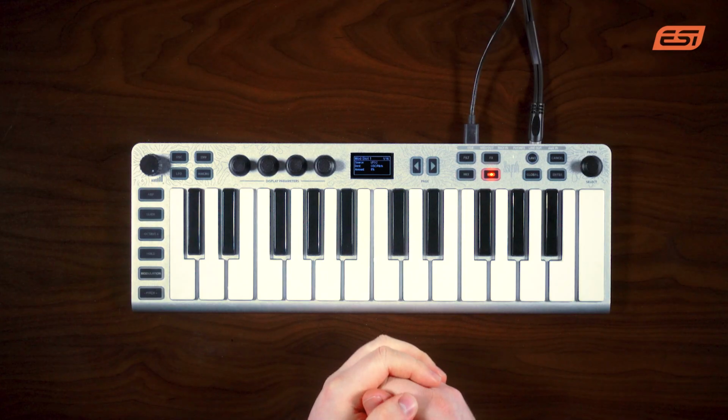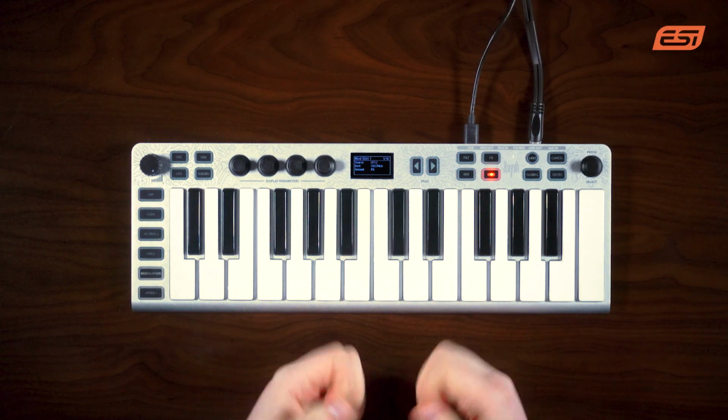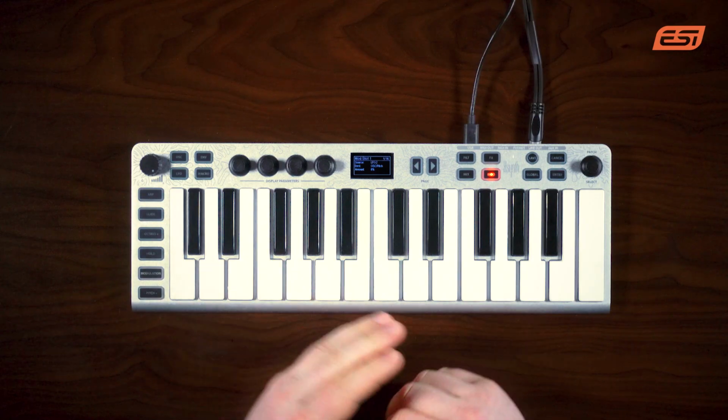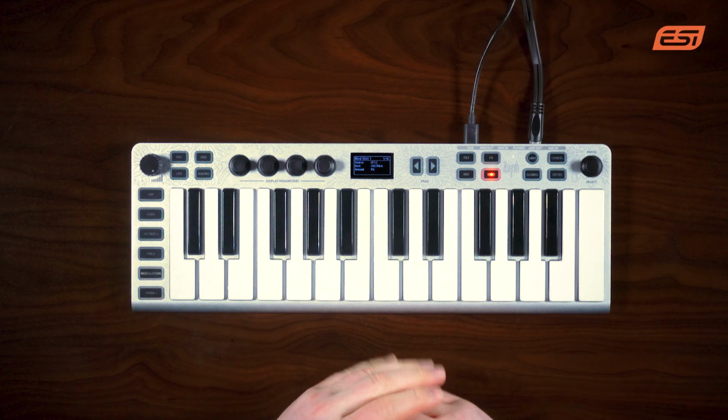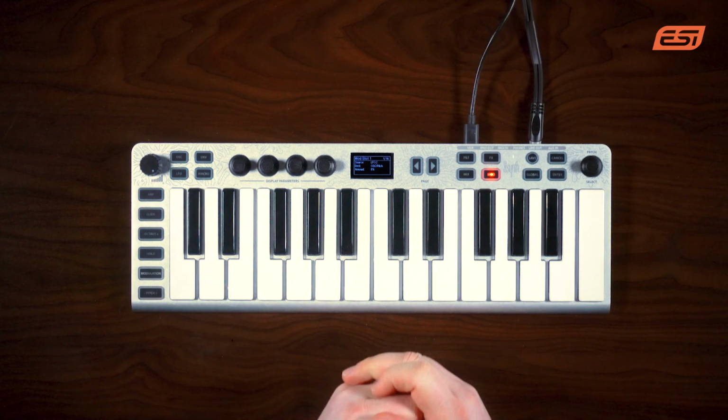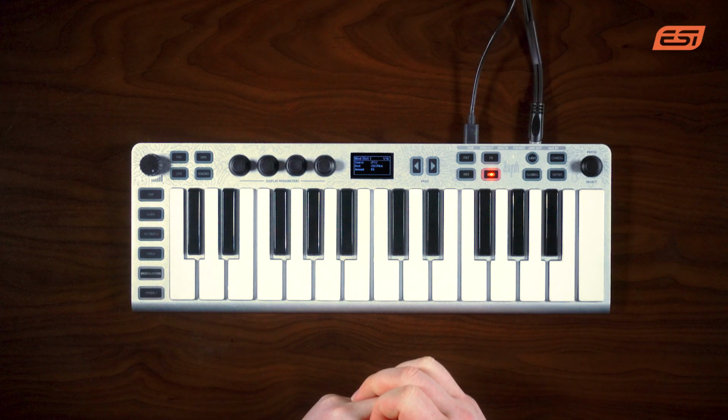LFOs are indispensable for making vivid, tightly woven sounds. Experiment with the settings and create your own sounds with Xsynth. Also watch our video on envelopes. These can also help to make your sound more interesting.